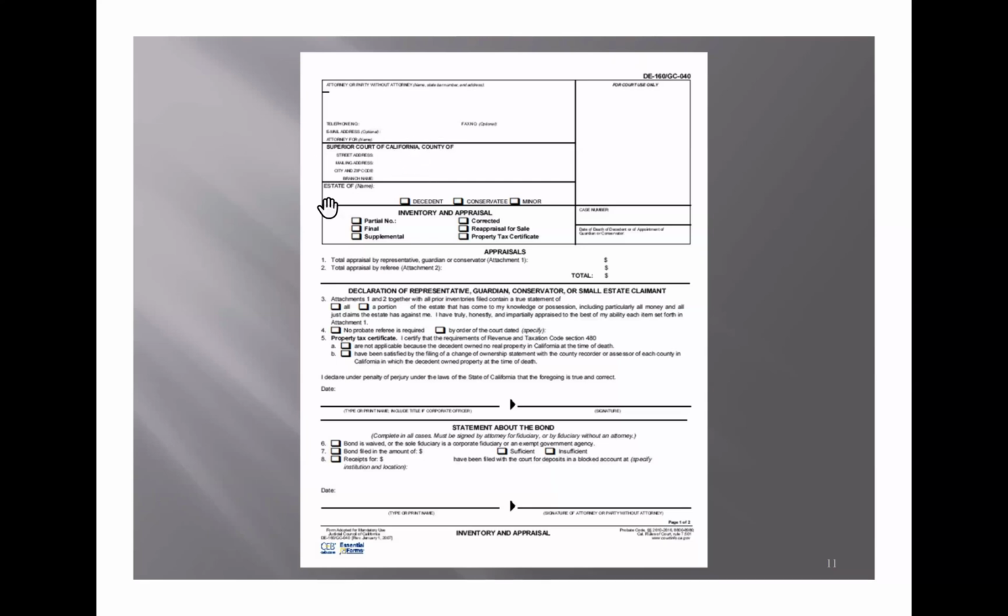Then you're going to put the address of your court, and this will vary according to, of course, what your county is. If the decedent died in Kern County, or the decedent owned property in California but died outside of California, then Kern County would be the place to go, and you would put County of Kern, and the street address is 21 College, Bakersfield 93305.